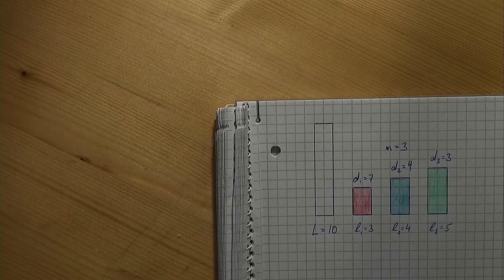For the project she is going to build, she has a known demand for the different kinds of pieces. Suppose that she needs d1 equal to 7 pieces of length 3, d2 equal to 9 pieces of length 4, and d3 equal to 3 pieces of length 5. The question is, how should she cut the long boards into smaller pieces, such that a minimum number of wooden boards are needed? As always, you may try to model this problem by yourself and pause the video now.